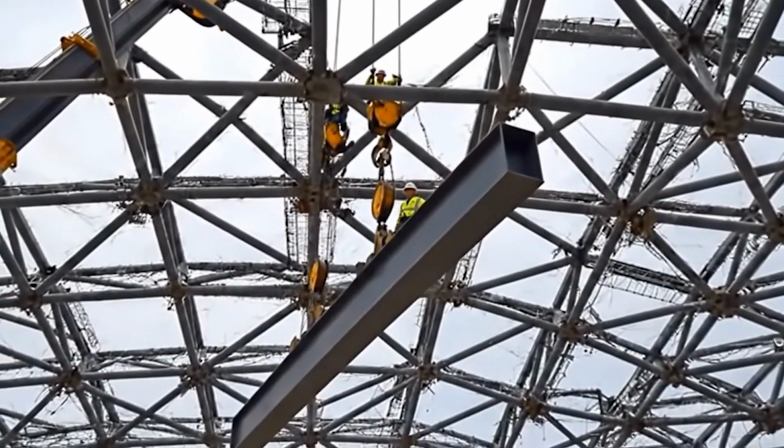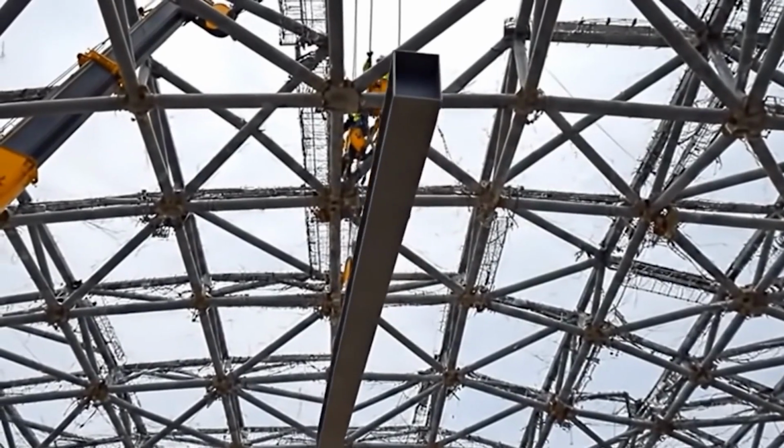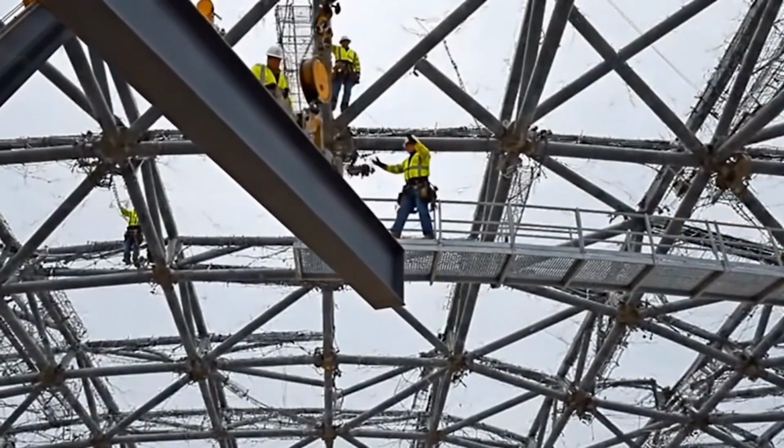Hold it right there. All right, lowering slowly. Watch the connection point.